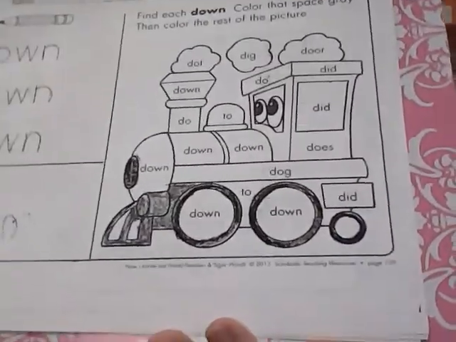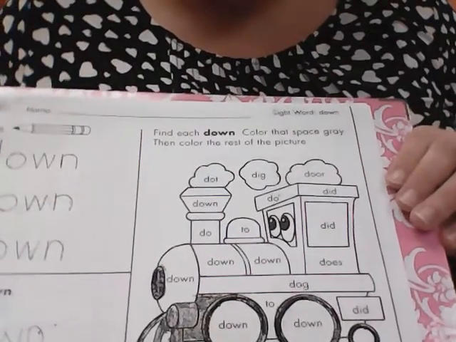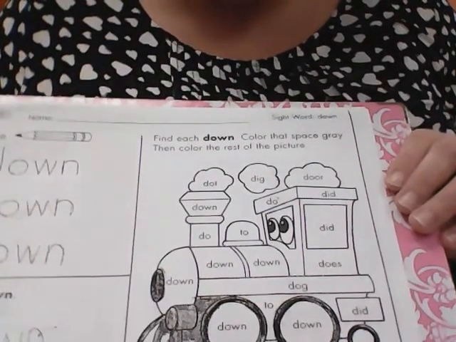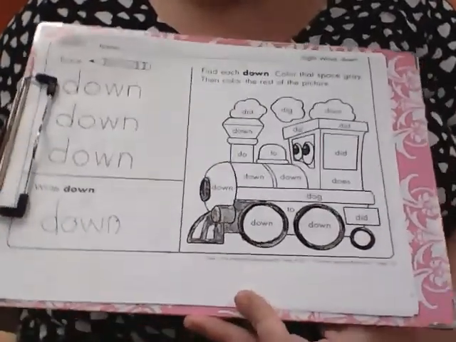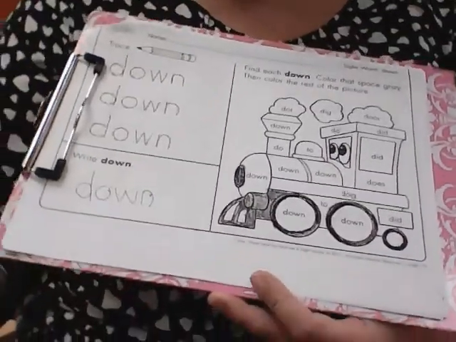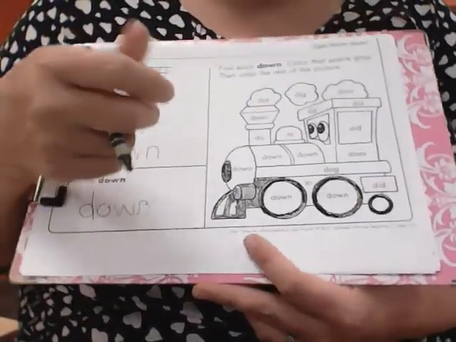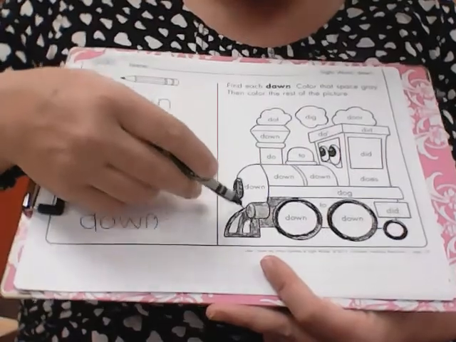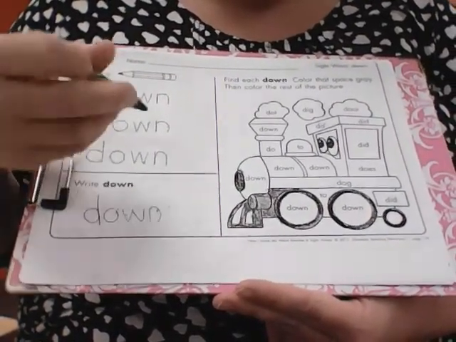Now we're going to move over to the picture. The directions say, find each down, color that space gray, then color the rest of the picture. If you cannot find a gray crayon, you can use a gray pencil. Pencil tips, the lead in the pencils are gray. I colored the little parts already that don't have any words on them, just to save time.